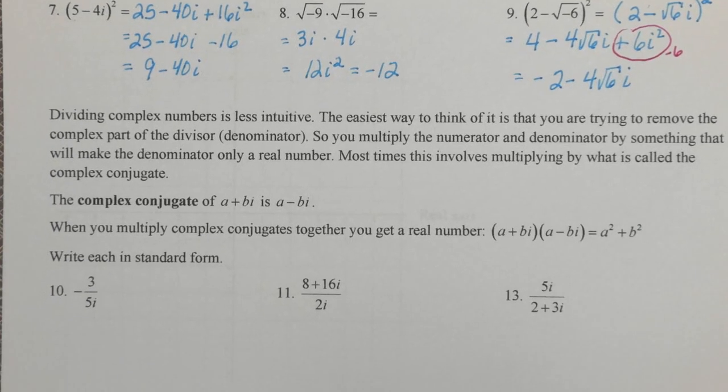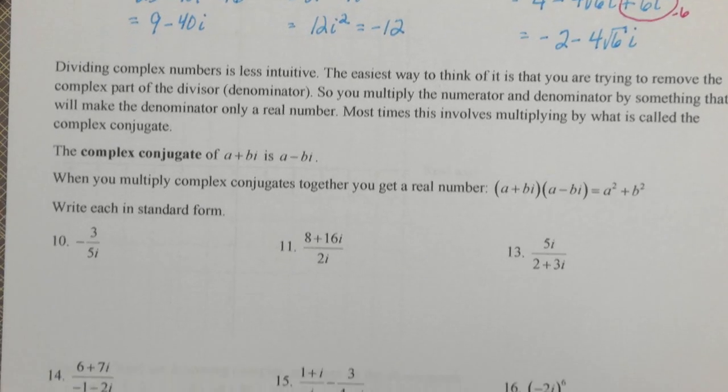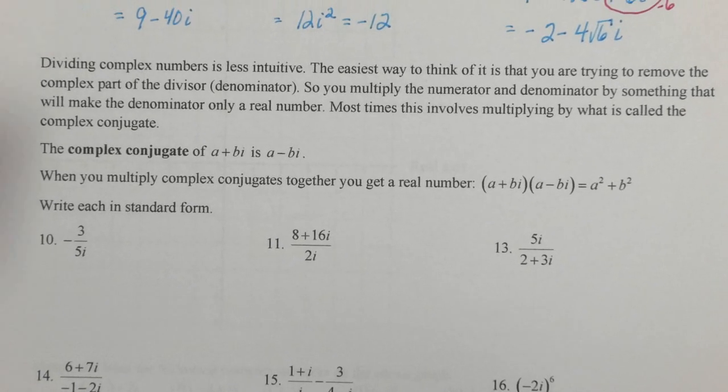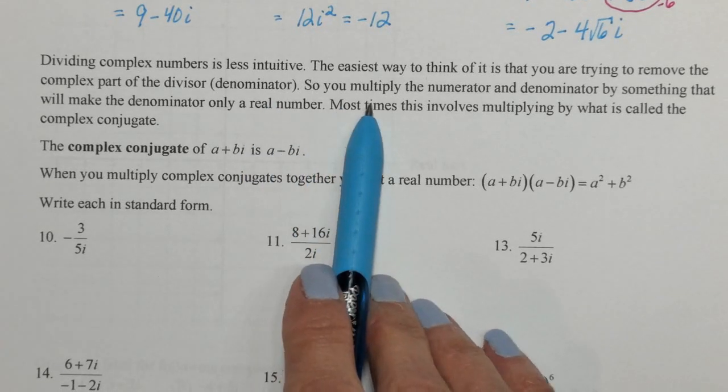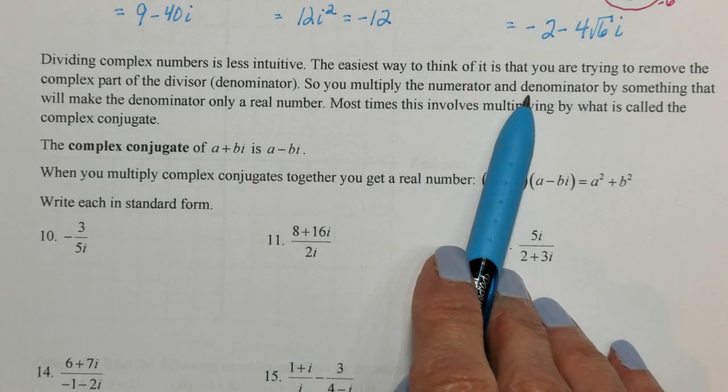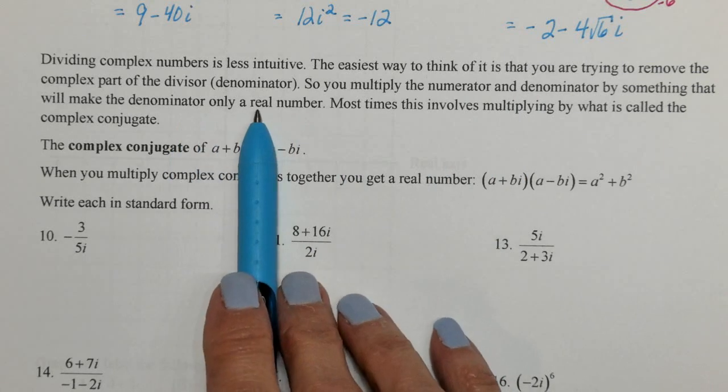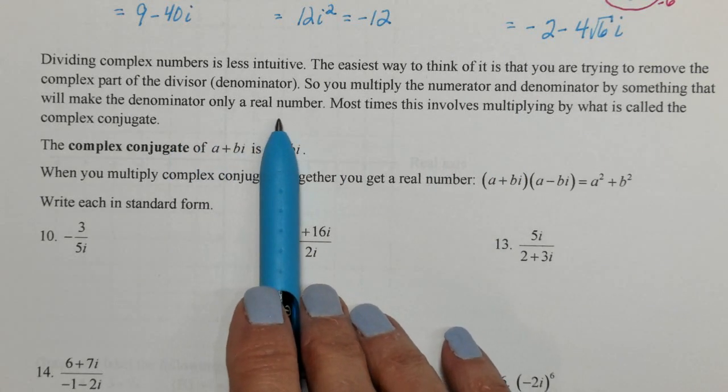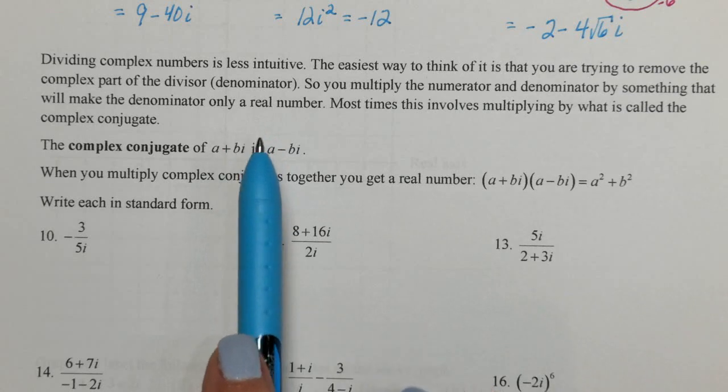Alrighty, dividing complex numbers. Dividing complex numbers is a little less intuitive. The easiest way to think of it when you're dividing a complex number by another complex number is that you're doing something to get rid of the complex part, the imaginary part of the divisor, the denominator. So you multiply the numerator and denominator by something that's going to make the denominator just a real number. Most of the time this involves multiplying by what we call the complex conjugate.